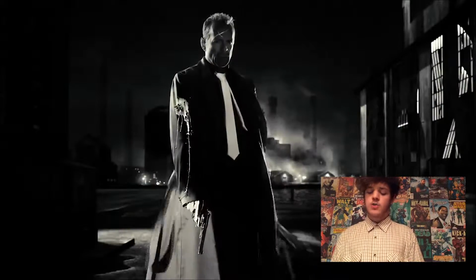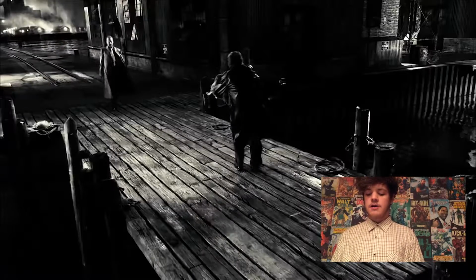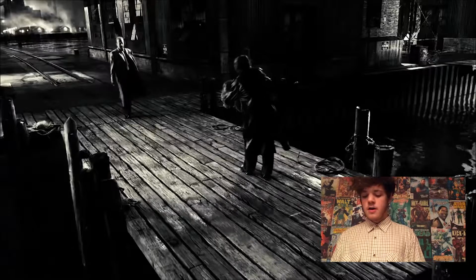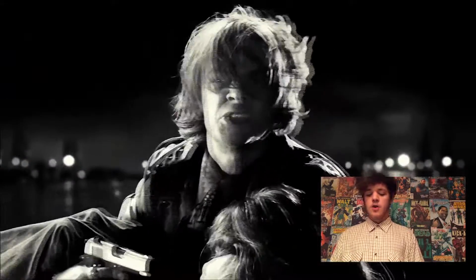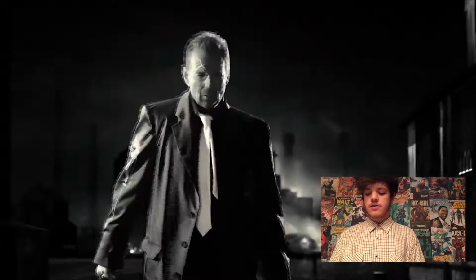Now I'll be talking about John Hartigan from Sin City. John Hartigan is a major character in That Yellow Bastard, a Basin City police detective who refuses to bow to the corruption that has engulfed the city. His dedication to law and order lands him on the wrong side of Senator Rourke, who targets him for revenge.